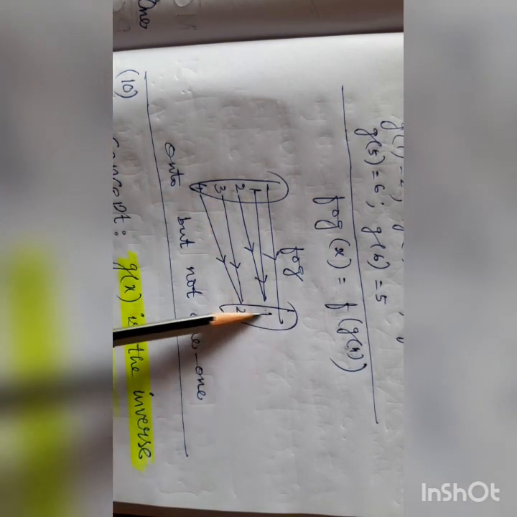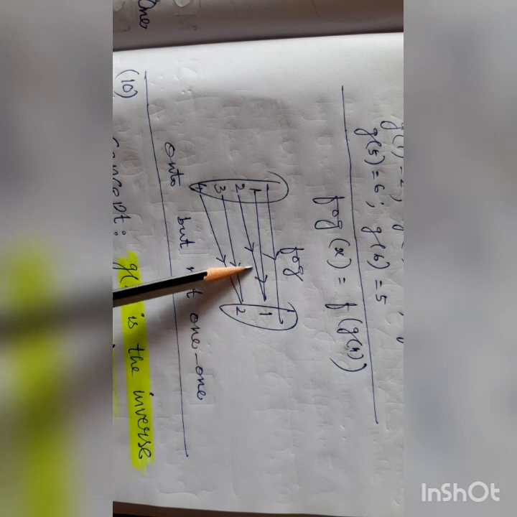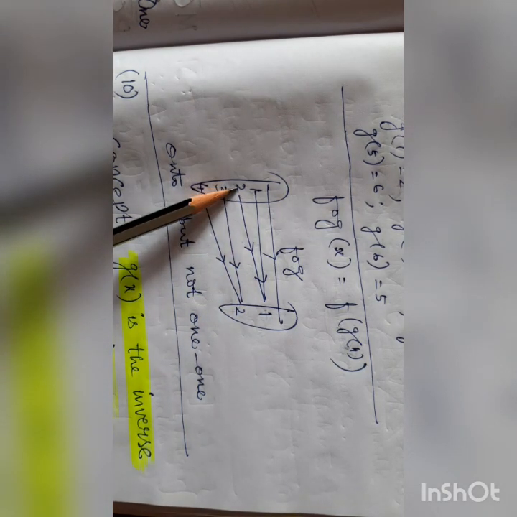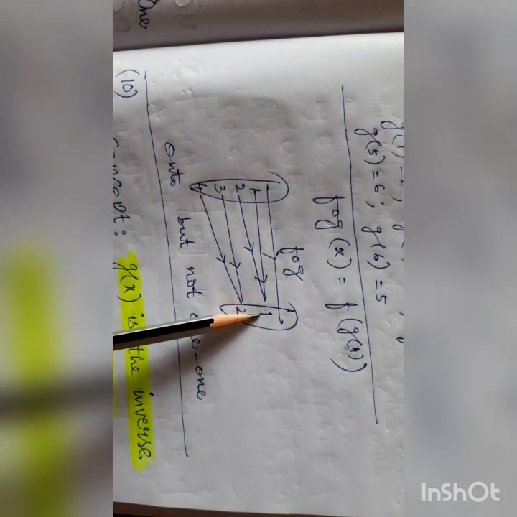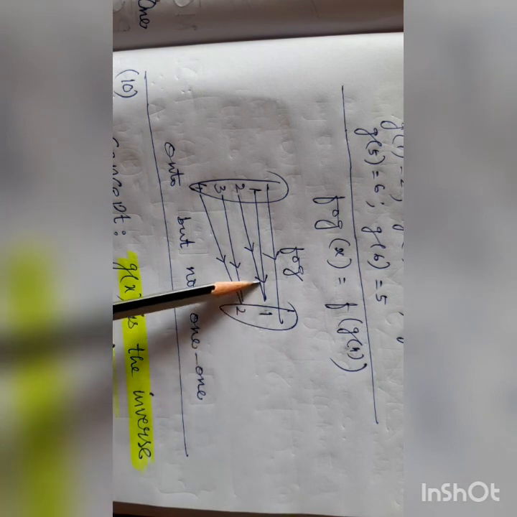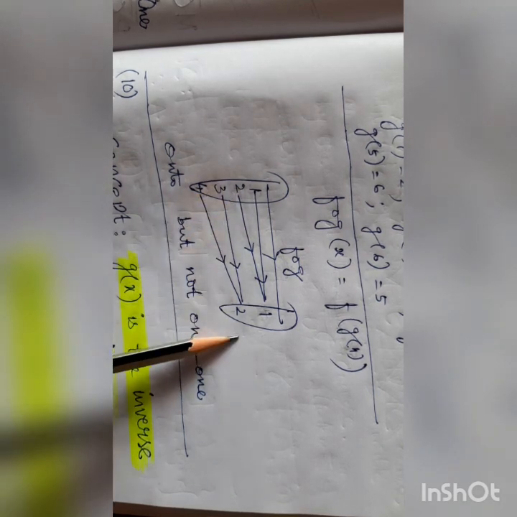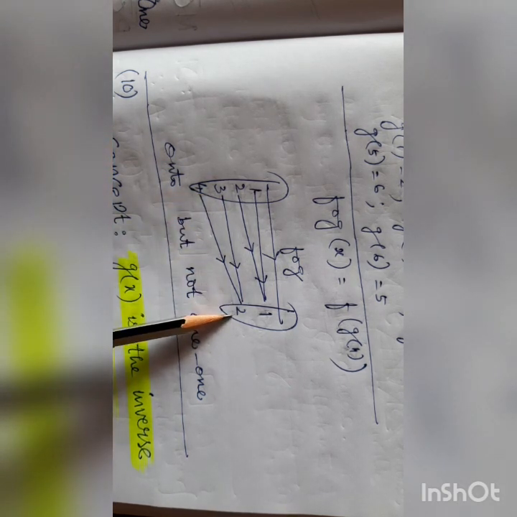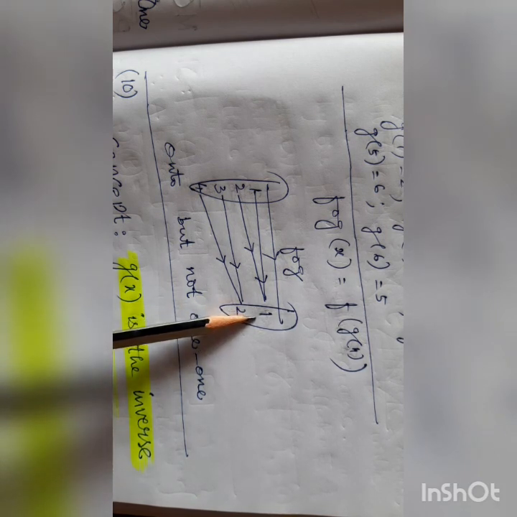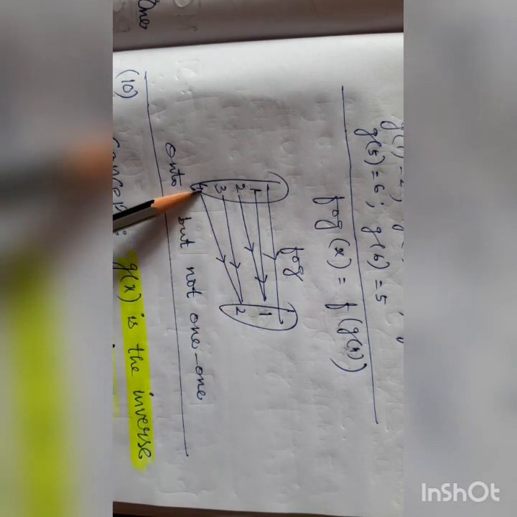But in the codomain, for every image, at least one pre-image is there. That is the definition. For the image 1 there are 2 pre-images, 1 and 2. For the image 2 there are 2 pre-images, 3 and 4. The definition of onto says every image in the codomain must have at least one pre-image, so 2 pre-images is no problem.